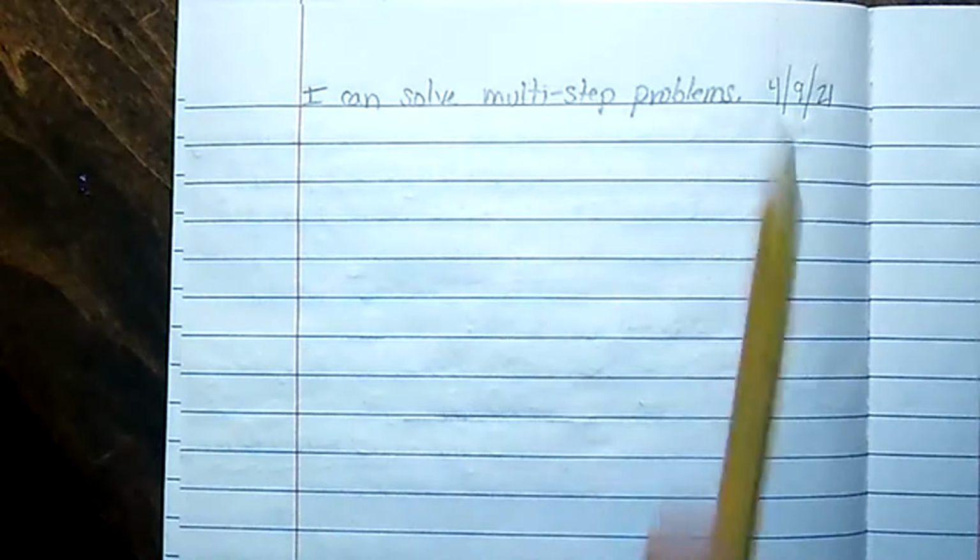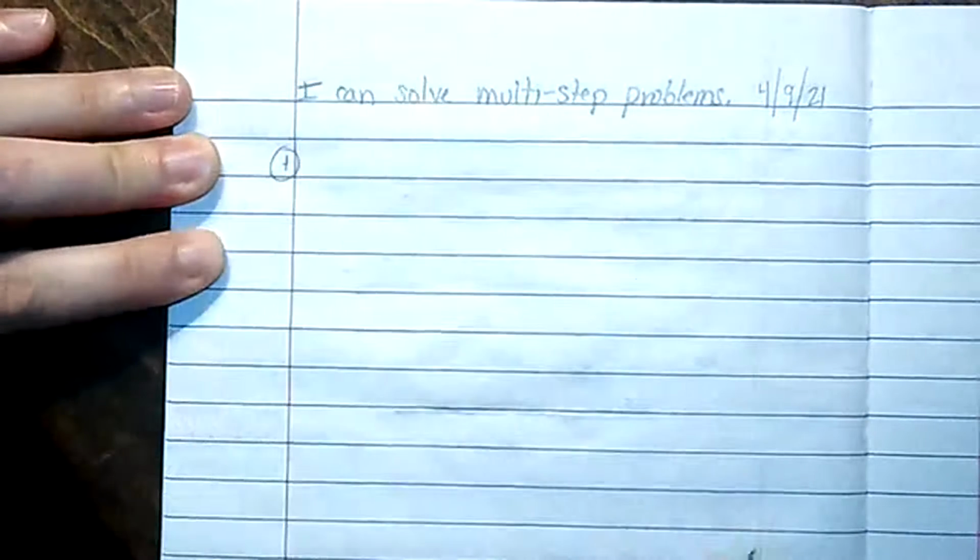It is Friday, April 9th, 2021, and our I Can for today says, I can solve multi-step word problems. So we have 3 that we're going to need to write today, and we're going to figure out what the operations are that we have to do to figure them out. Here's number 1.